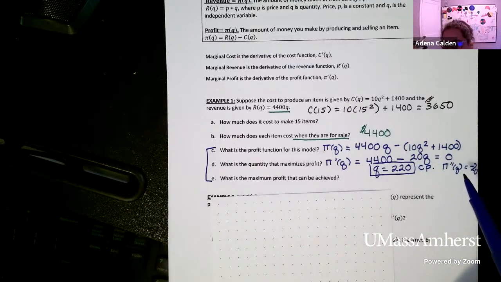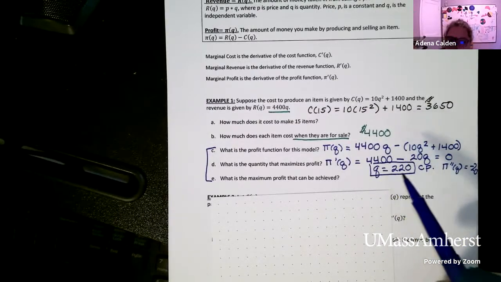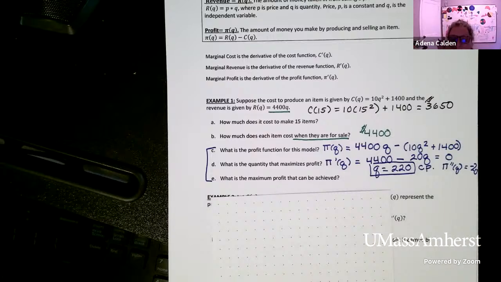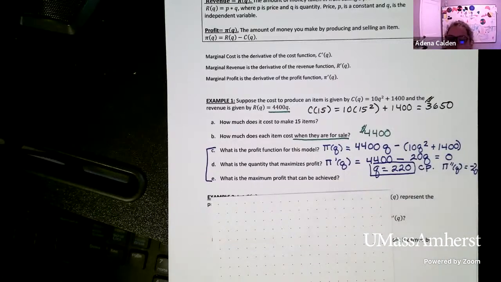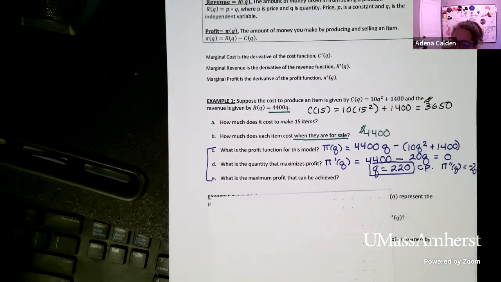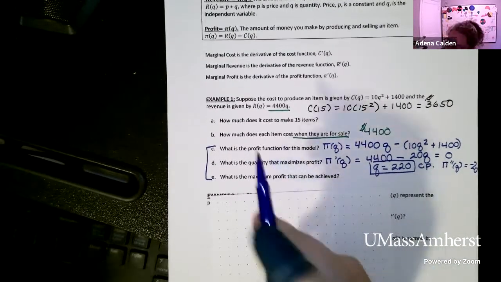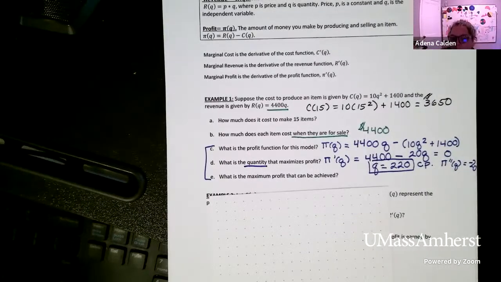So as long as your second derivative is negative at your point, then you know it's going to be a point that maximizes. Okay, and so even though we can't actually plug that value in, we talked about how you can still use the sign of the second derivative test to classify your critical points. So Q equals 220 answers the question, what is the quantity that maximizes profit?